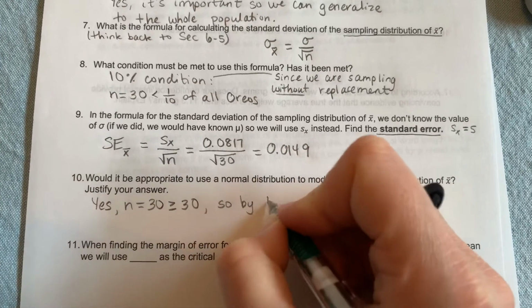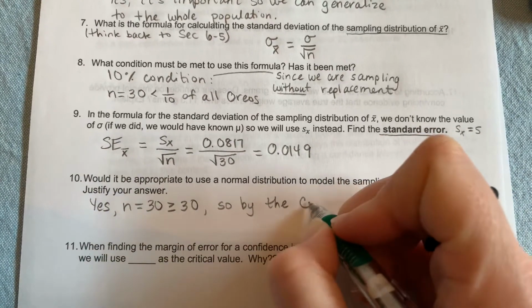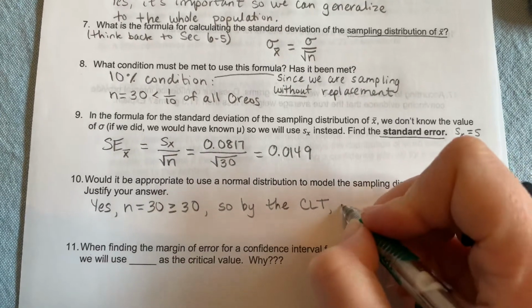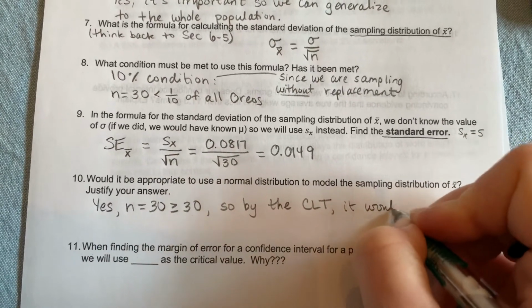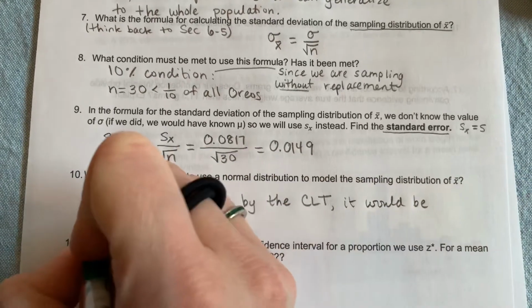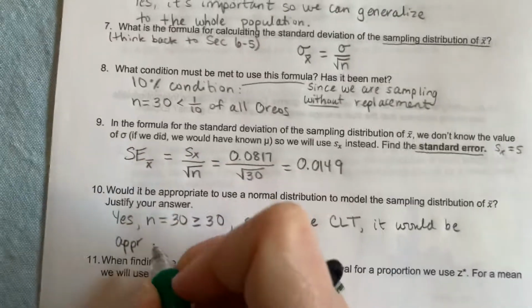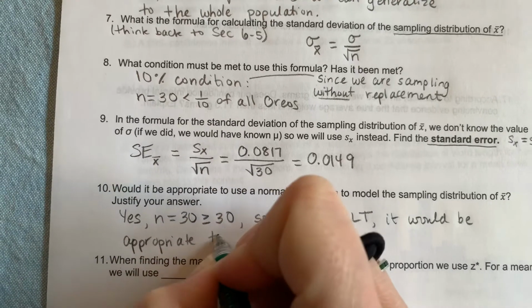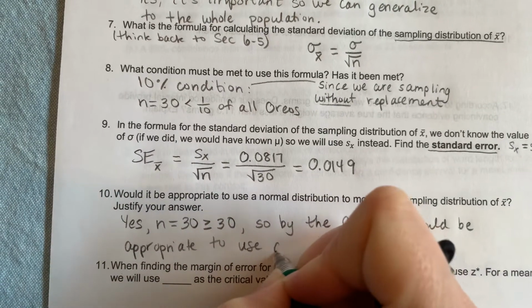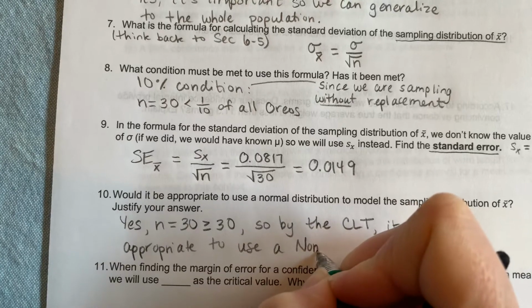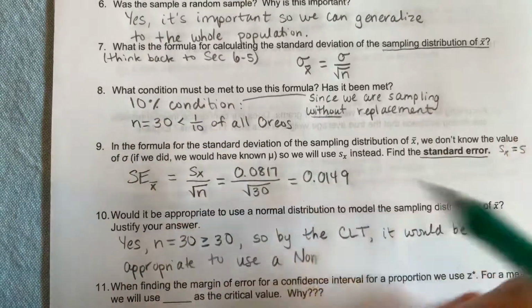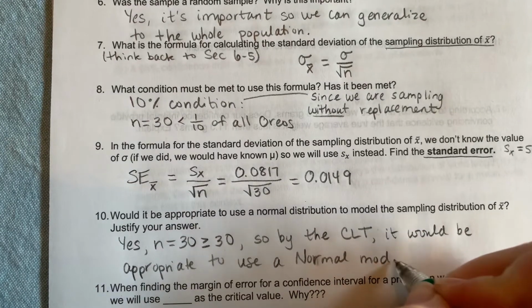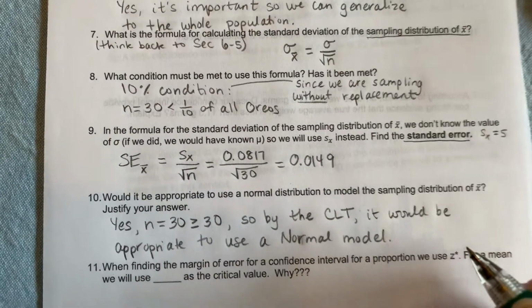So by the central limit theorem, CLT, it would be appropriate to use a normal model. Okay, that's good news.